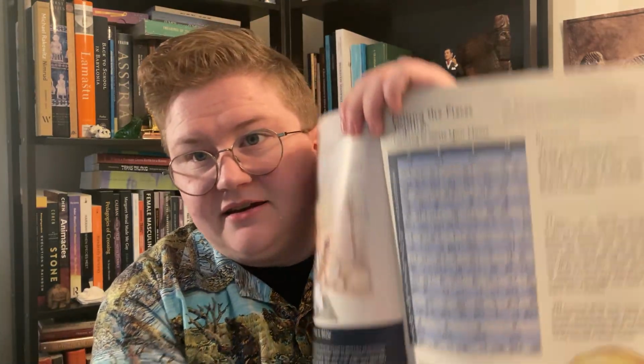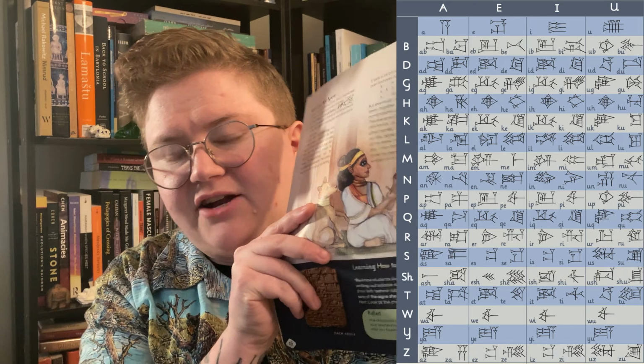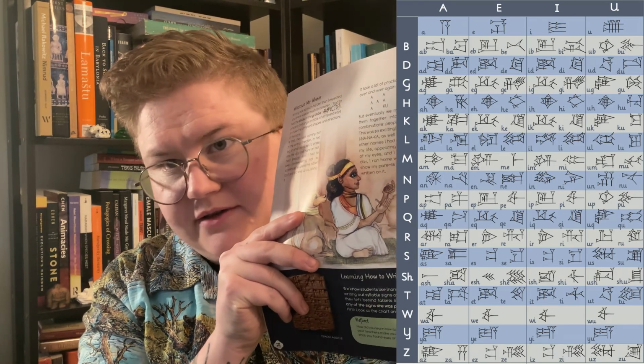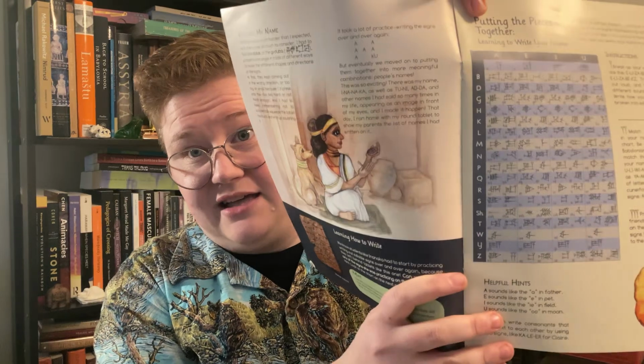If you go to page 7, here's the chart, and I'll include a link in the description. It's nice and consolidated. It only has the consonant vowel and vowel consonant signs. You don't have to deal with the consonant vowel consonant signs if you don't need to. It also has the Old Babylonian sign forms, which is nice. So if you don't want to get into the weeds of a big long sign list, I highly recommend you look at this little consolidated chart.